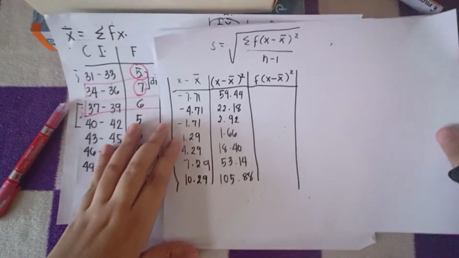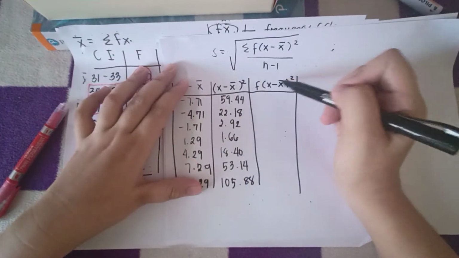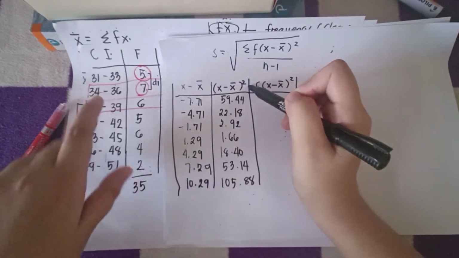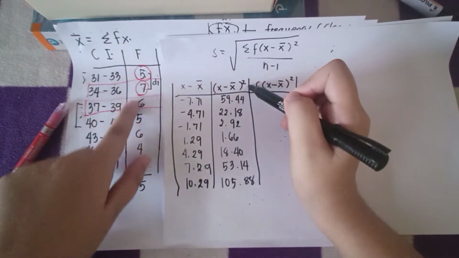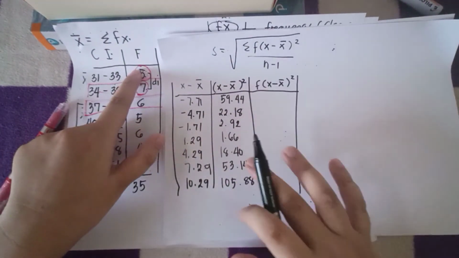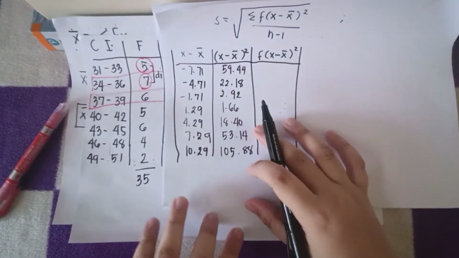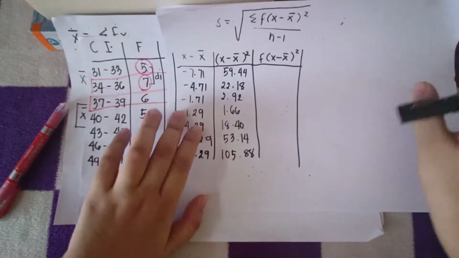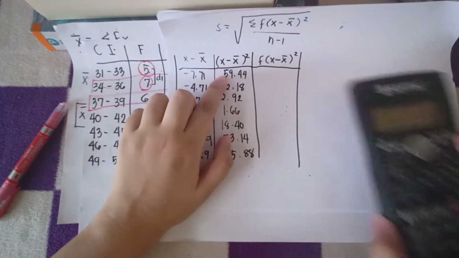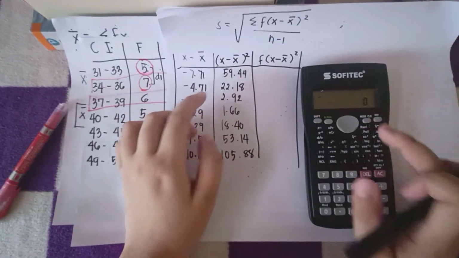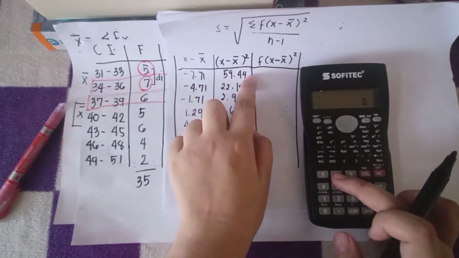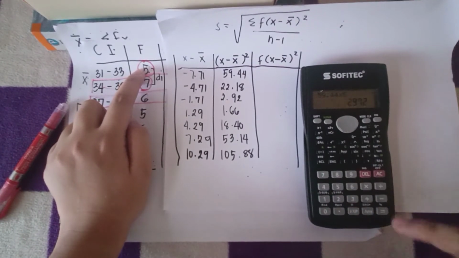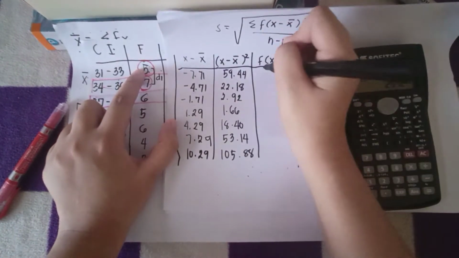Ito po, para makuha ito, yung pong x minus mean squared na nakuha nyo, i-multiply nyo lang sa kanyang frequency. So, 59.44 times 5 is 297.2.